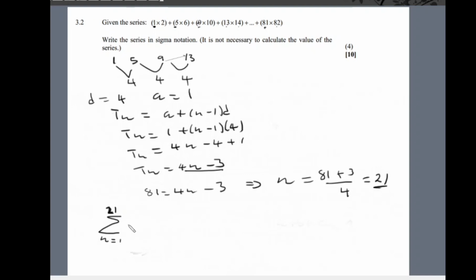And I know the terms on the left-hand side of the multiplication sign progress with the formula 4n minus 3, and the terms to the right of the multiplication are 1 more than the term to the left.